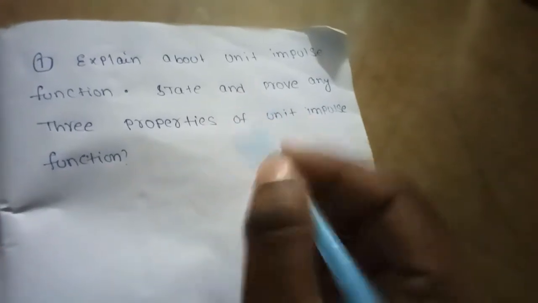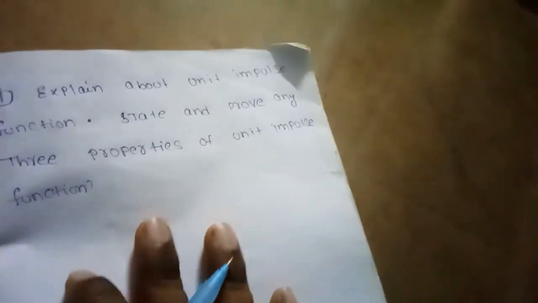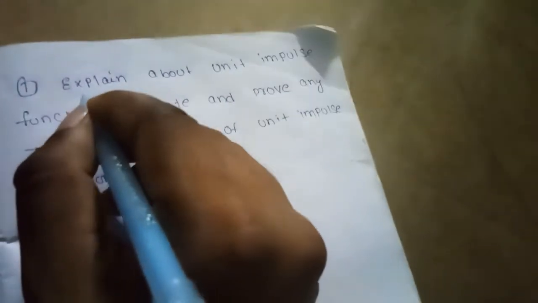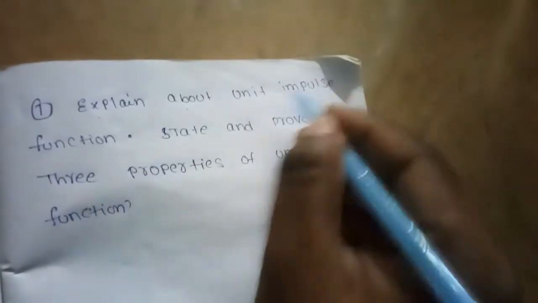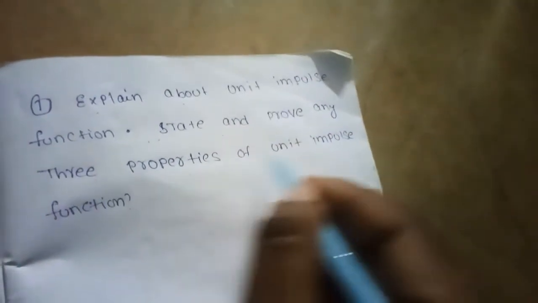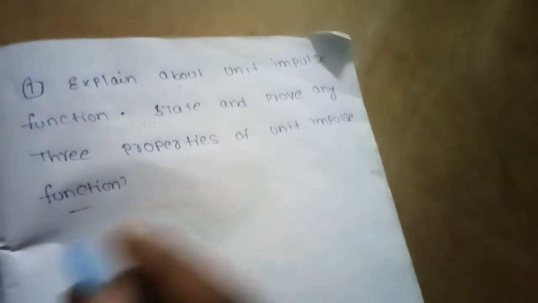Signals and systems. First question. Important questions for external examination. Explain about unit impulse function and state and prove any three properties of unit impulse function.